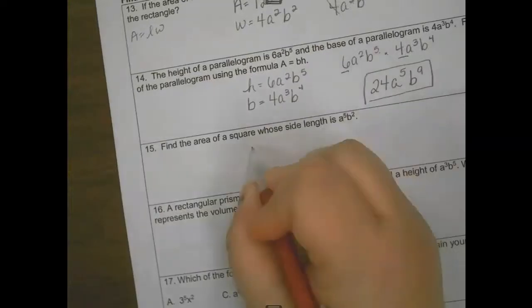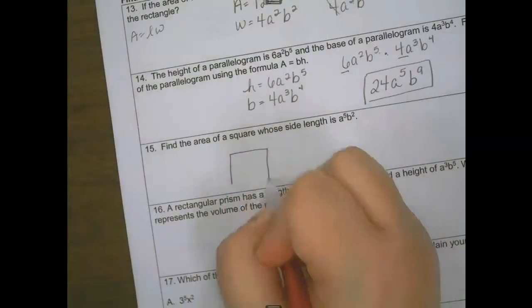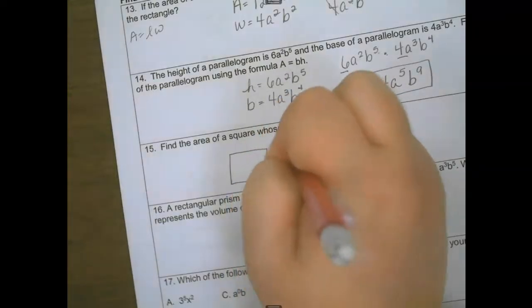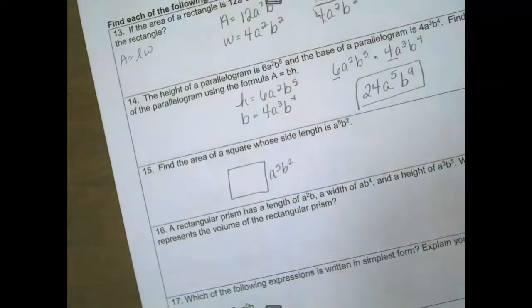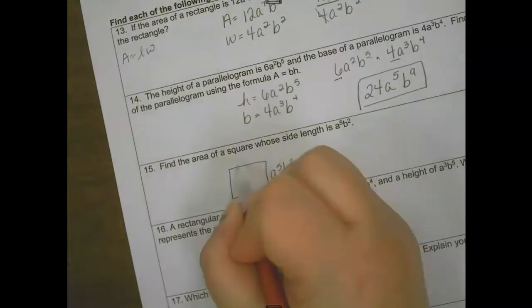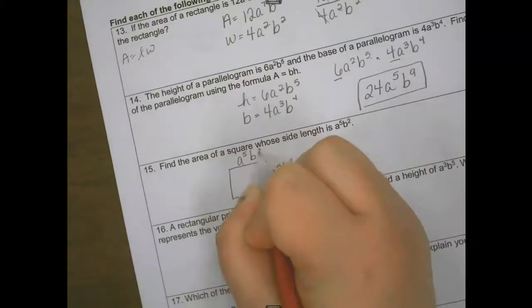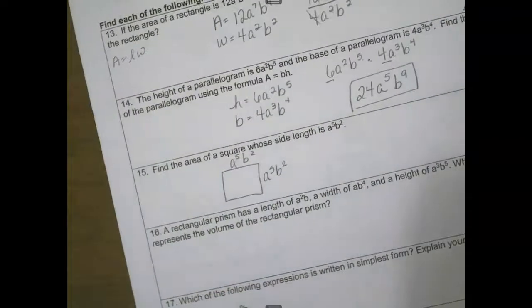Find the area of a square. So we have a square whose side length is a to the 5th b squared. So we now remember for a square, all 4 sides are equal. So this side is also a to the 5th b squared. So I'm going to do my length times width.